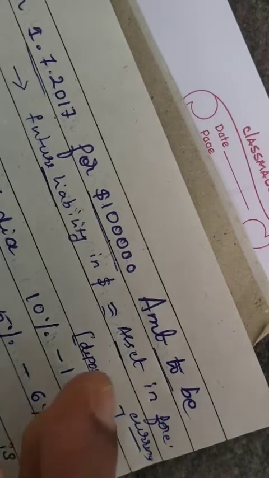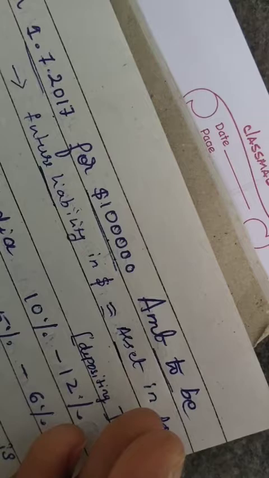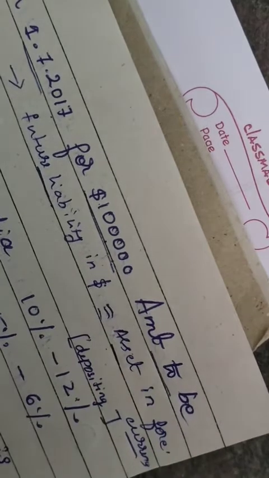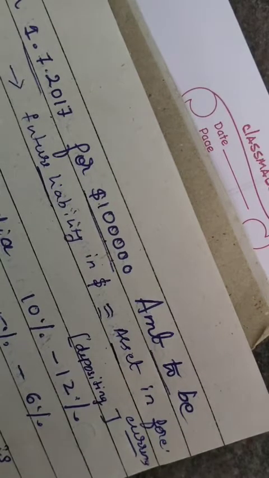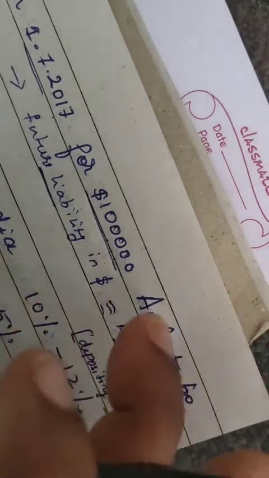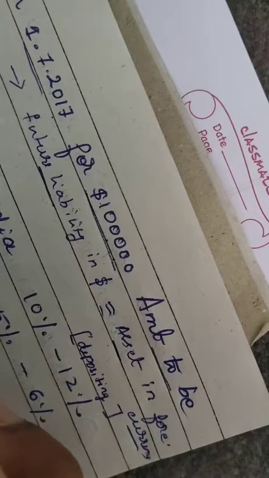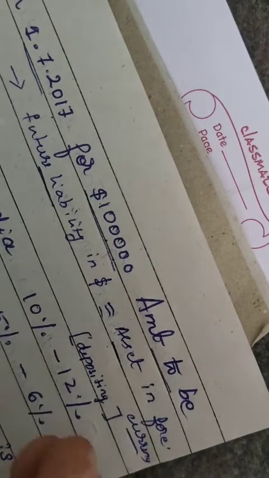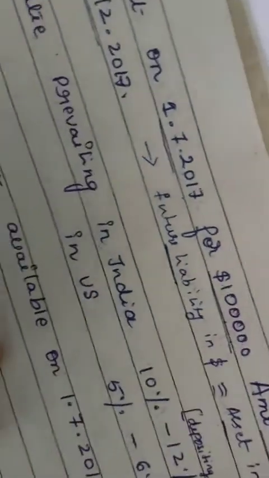And at what rate you are going to deposit, and how this entire process is going to happen, that we'll discuss.